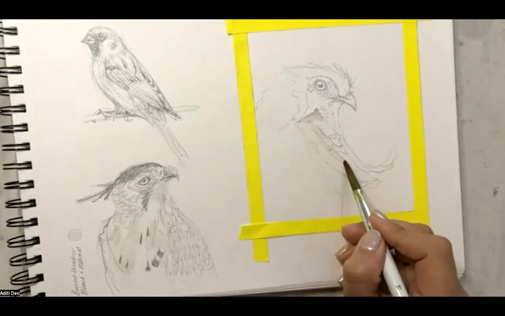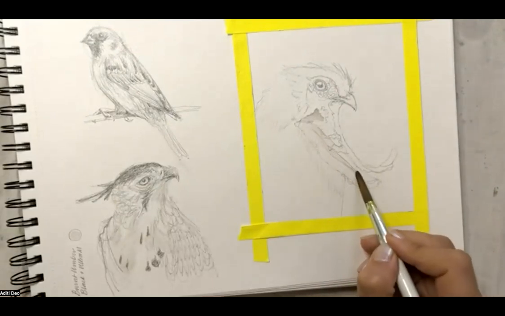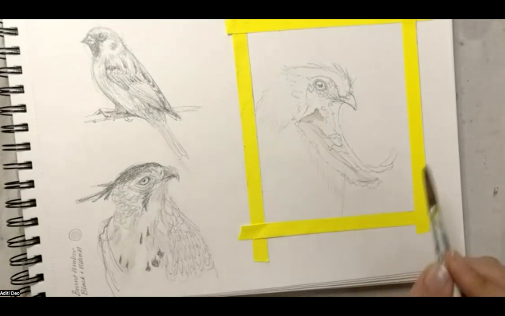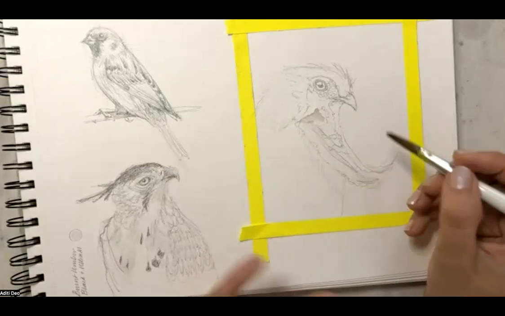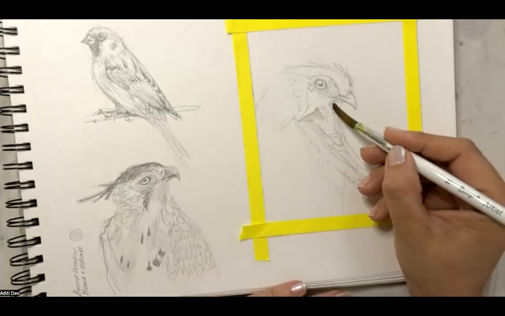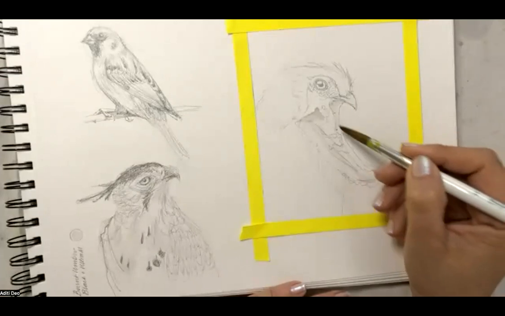And there's a fold here. So it's very subtle. And when you put the next color on top of it, it will just lend a dark shadow to it.